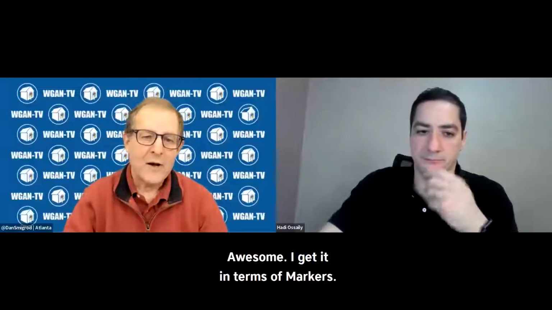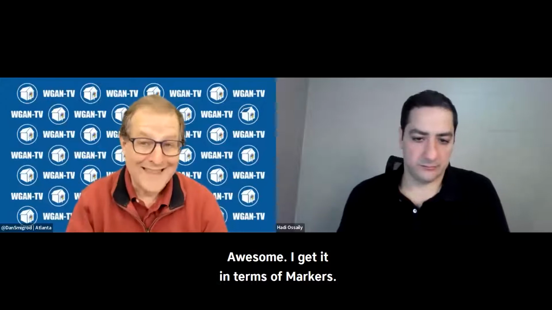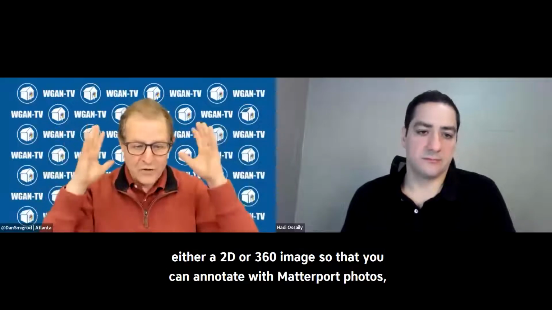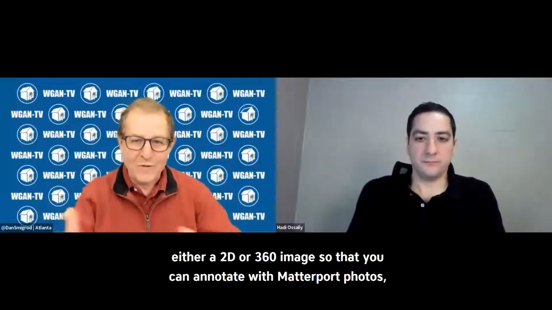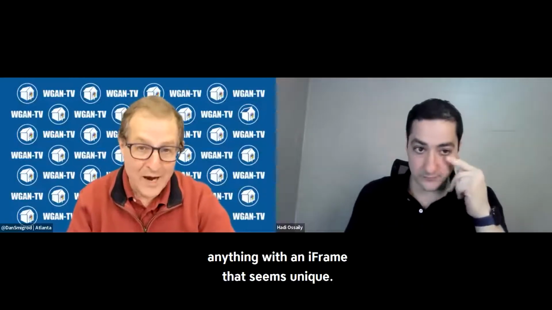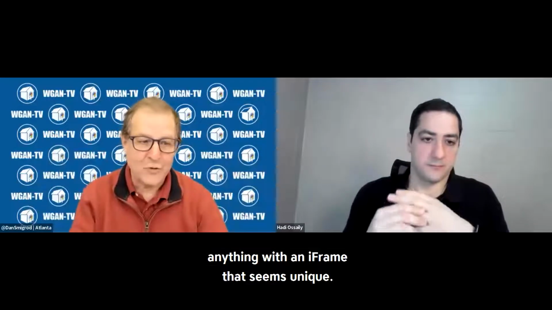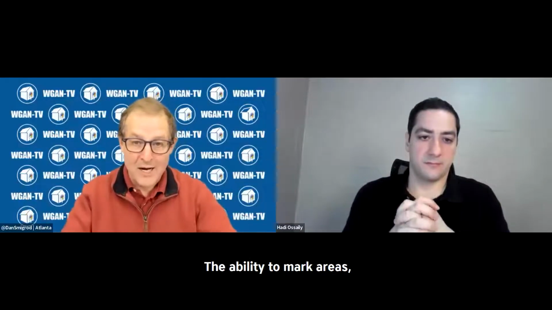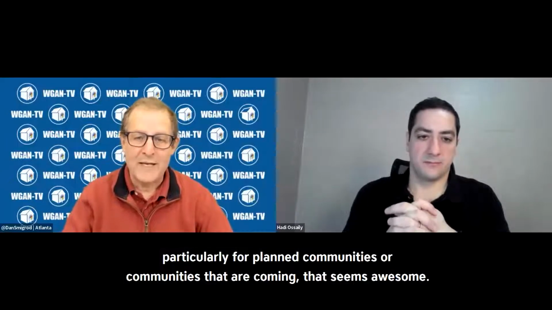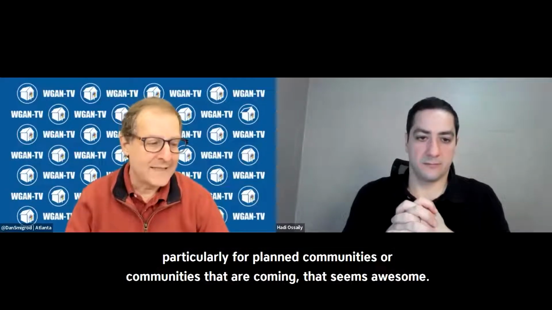All right, awesome. So I get it in terms of markers. That's the aerial view of either a 2D or 3D image, so that you can annotate with Matterport, photos, video, 360s, other tours, anything with iframe. That seems unique. The ability to mark areas, particularly for planned communities or communities that are coming, that seems awesome.